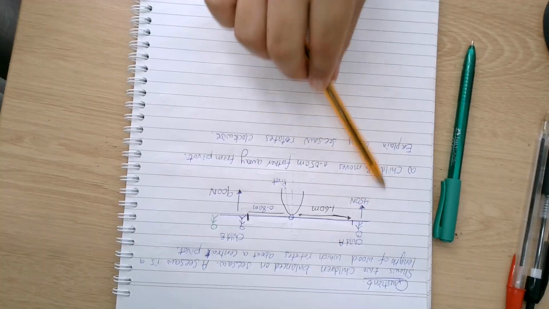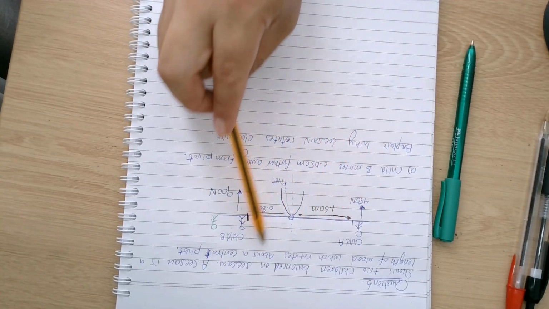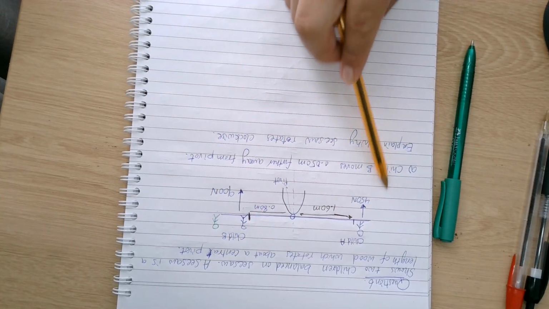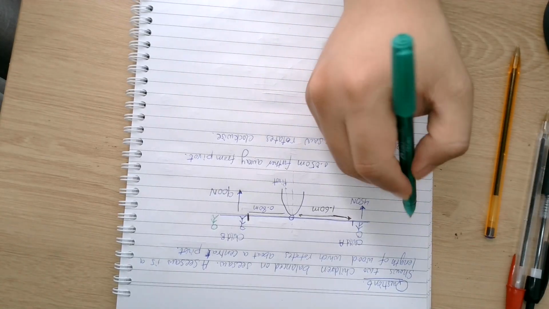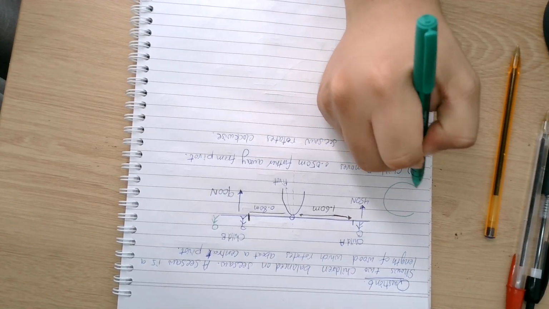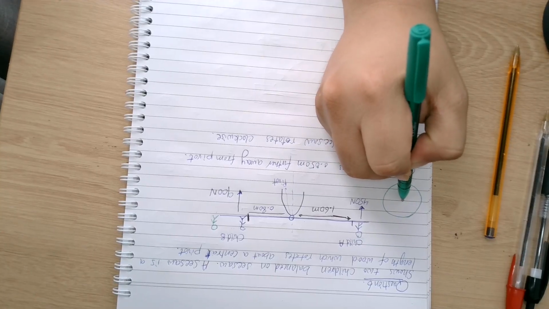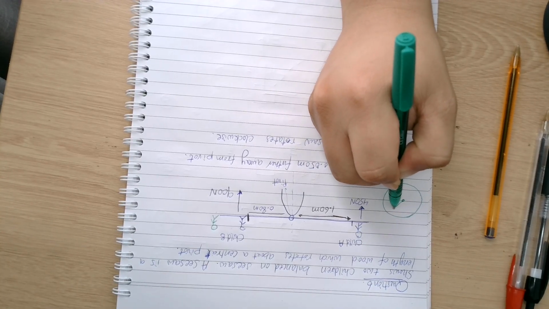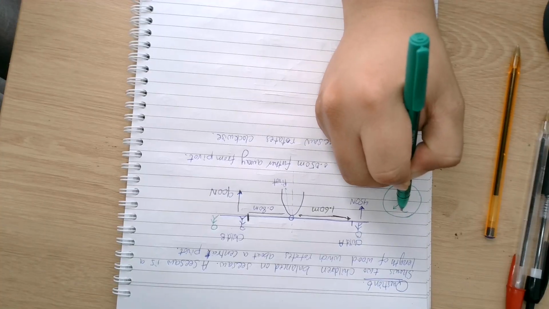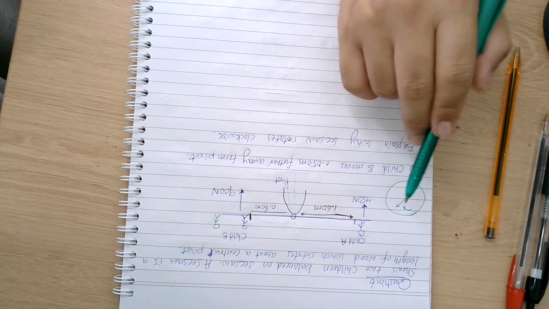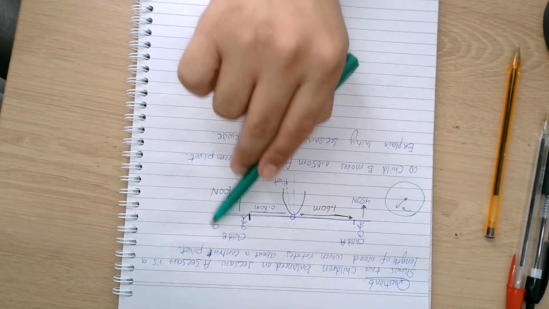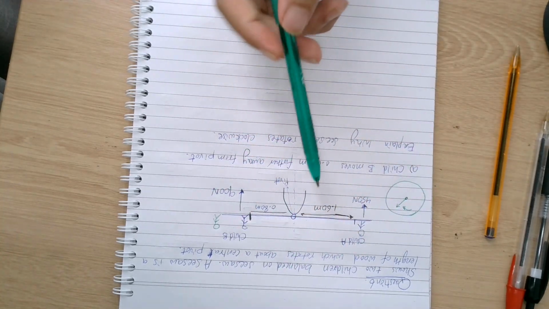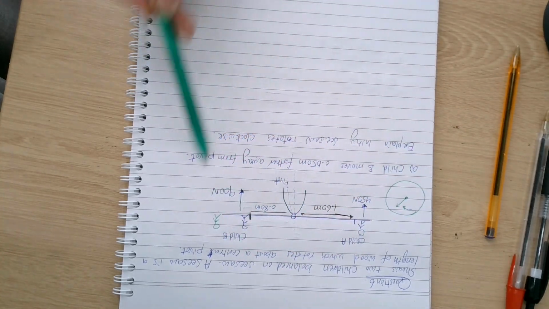So we know that clockwise is going this way. If you could imagine there was a clock here with the dials, it would move this way. So this is clockwise and this is anti-clockwise.